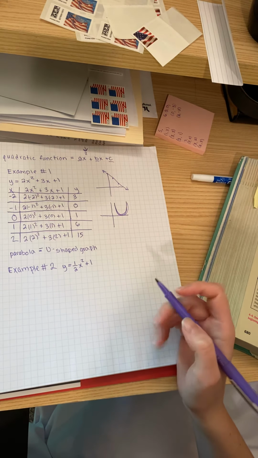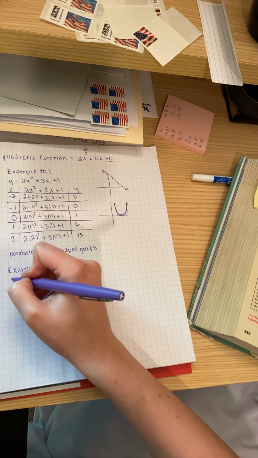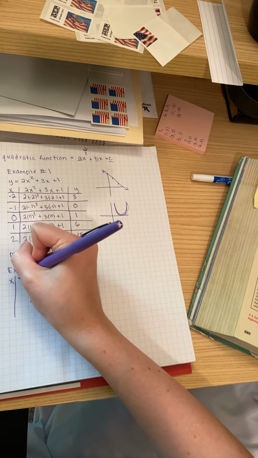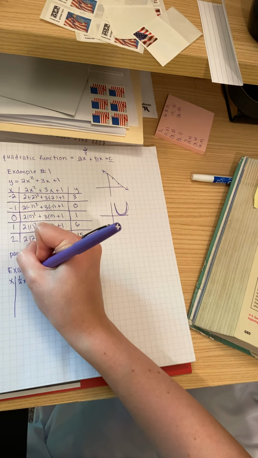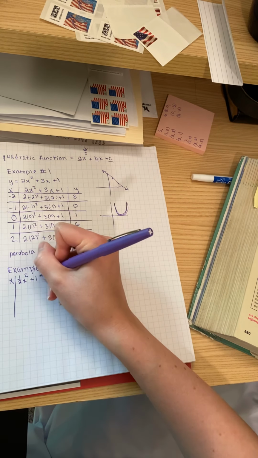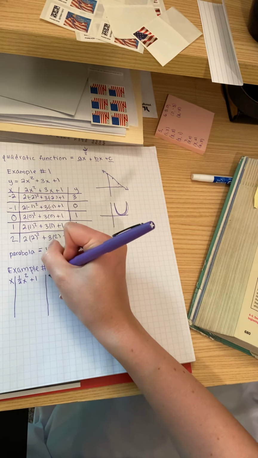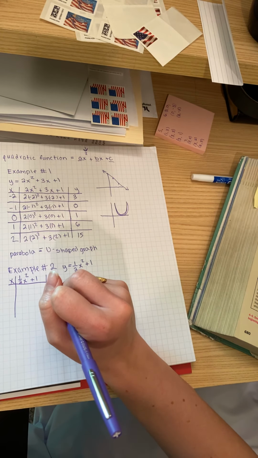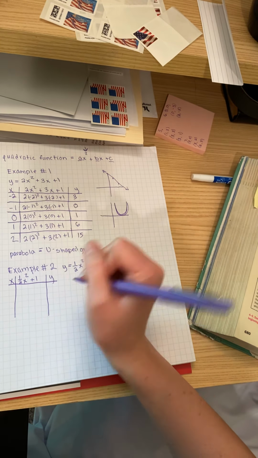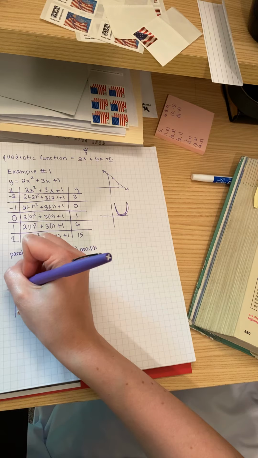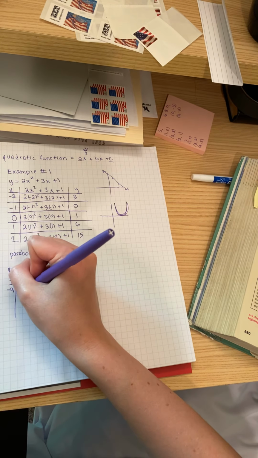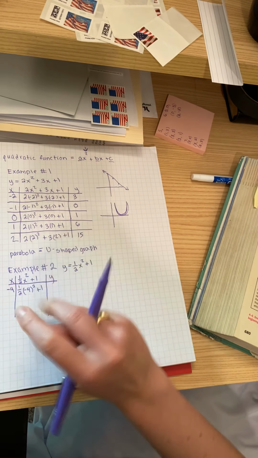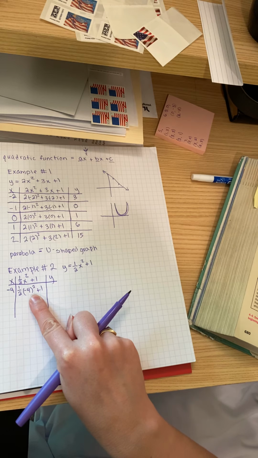So step 1 is we're going to make a table of values. We're going to have our x's, what we're plugging it into, which is 1/2 x squared plus 1. Then we're going to get our y values, and that's going to give us our ordered pair. And your book uses the values -4, -2, 0, 2, 4. So we're going to do the same thing. Starting with -4, we have 1/2 times -4 squared plus 1. -4 squared is positive 16.